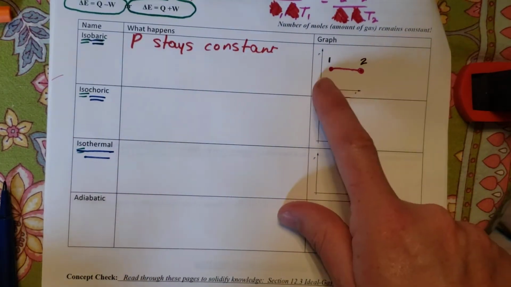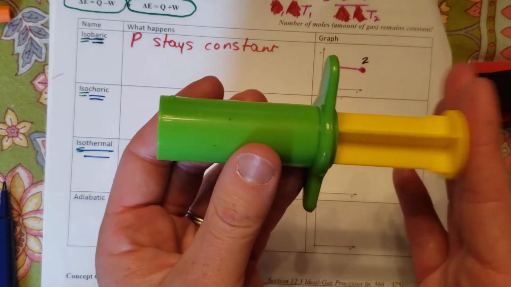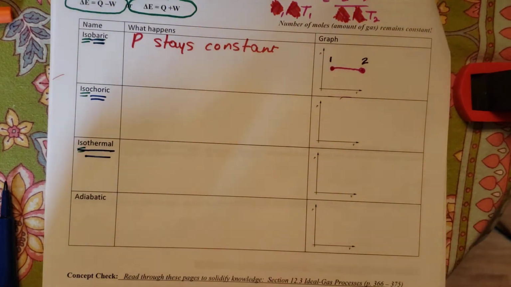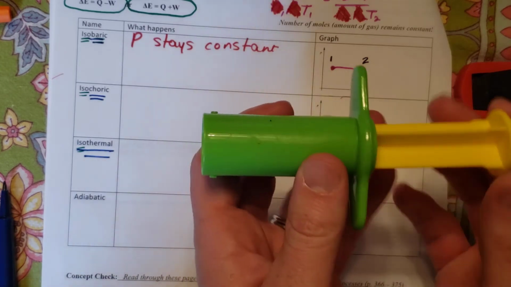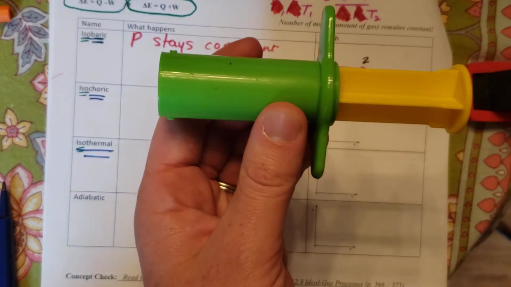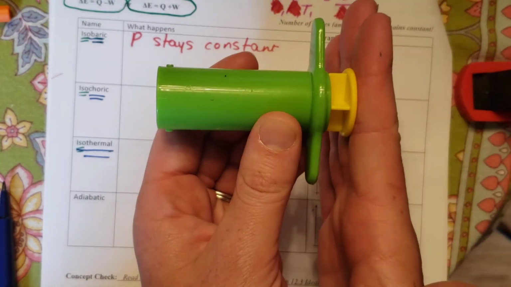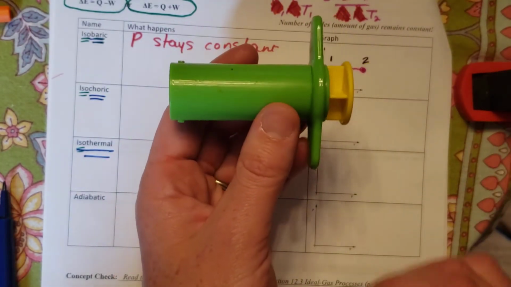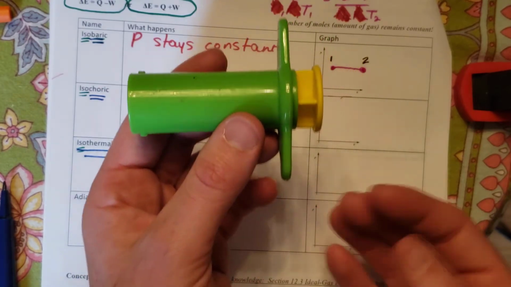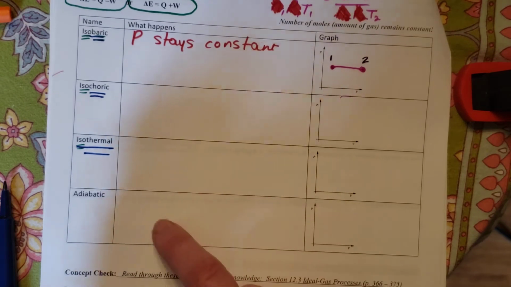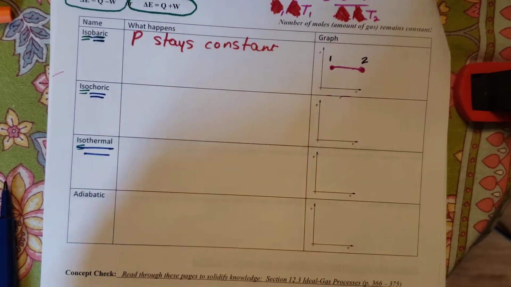Or I could be going from 2 to 1, having the volume decrease as the pressure stays the same. Now you may say right here, wait a second. You're telling me that you're going to decrease the volume on this container, but the pressure is going to stay the same? Yes. And I'm going to explain a little bit more of that and how the process works in the next video. I just want to make sure that we get the big picture of these 4 processes down here.